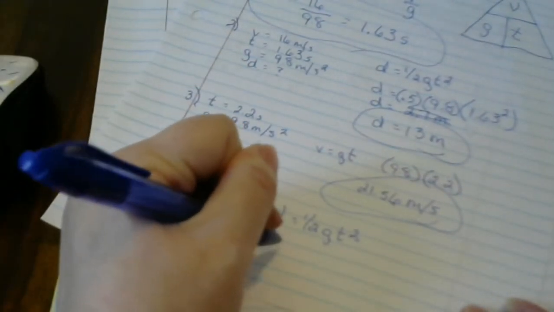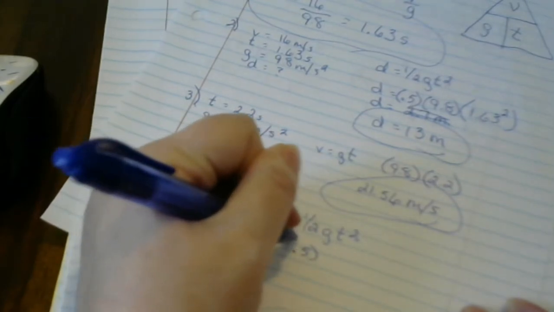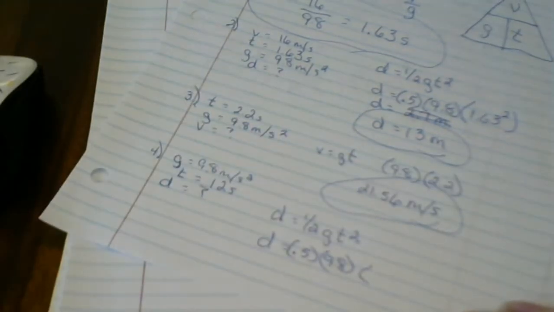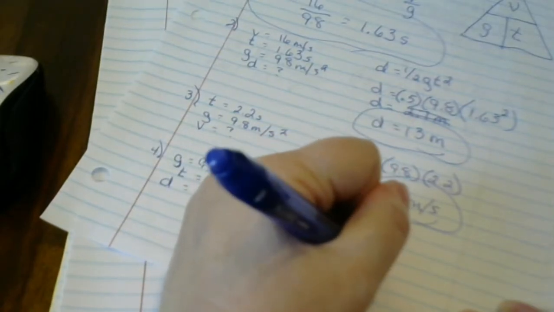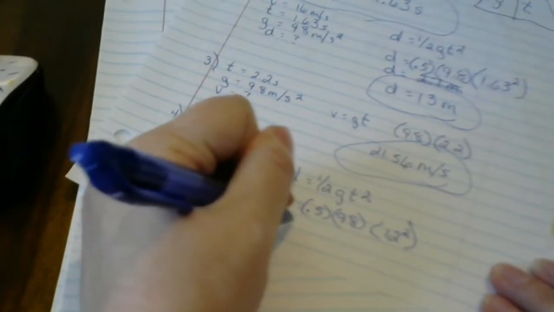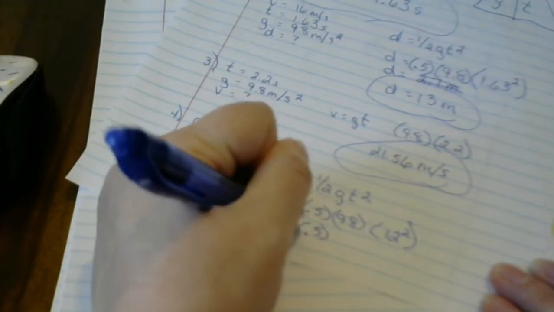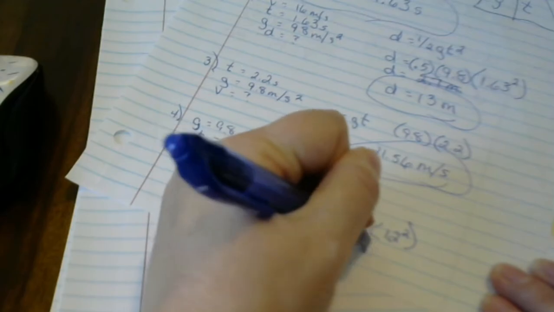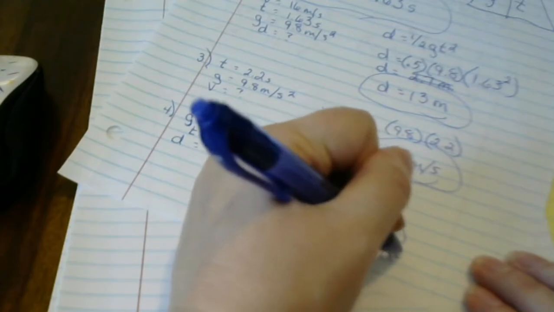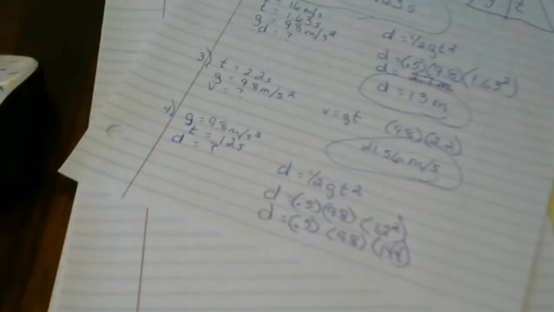We have d equals 0.5, which is the same thing as 1/2, times 9.8, times time, which is 12 seconds, squared. So then we're going to go ahead and square that. d equals 0.5 times 9.8 times, and 12 times 12 is 144, I believe. Then we're going to multiply all that.